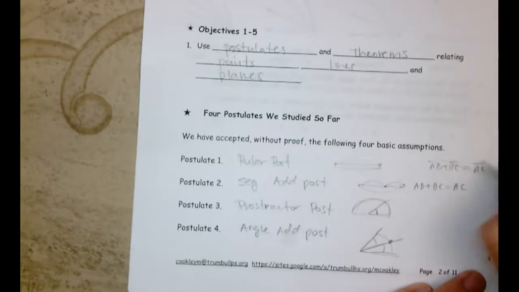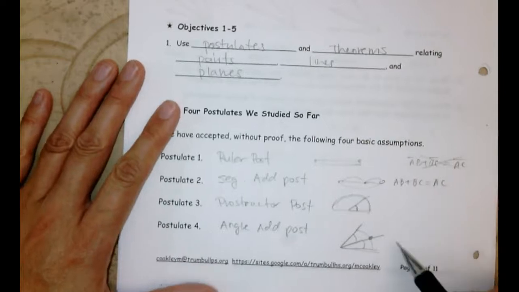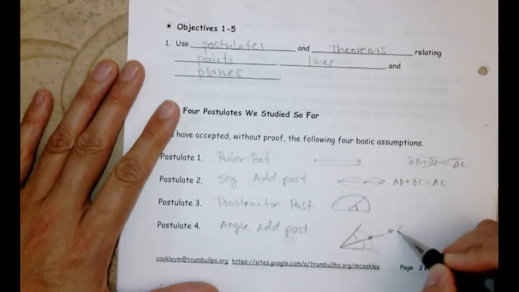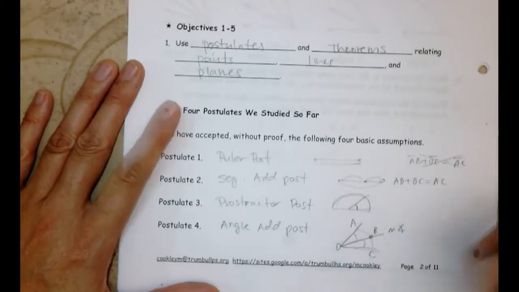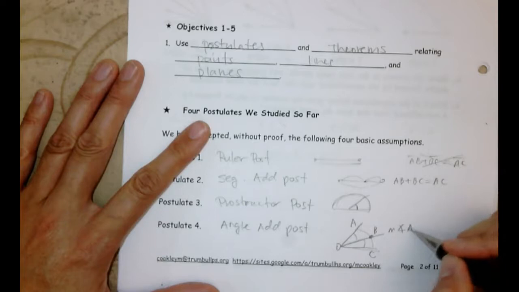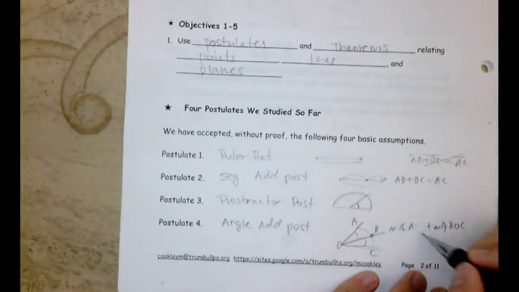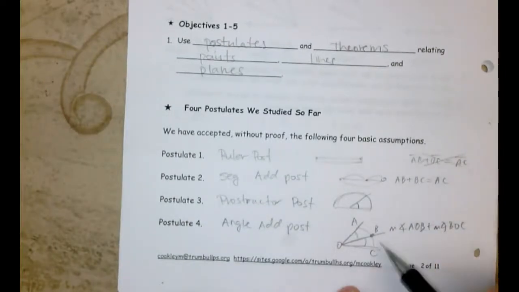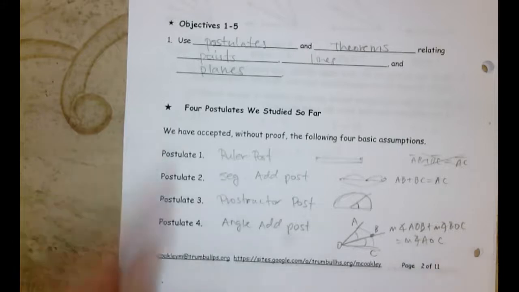You cannot add the segments, you can only add the numbers or the distances. And same thing here, you have to put M. So if this is O, A, B, C, measure of angle AOB plus measure of angle BOC equals measure of angle AOC. And you need this M. Okay, so those are the 4 postulates we learned so far.